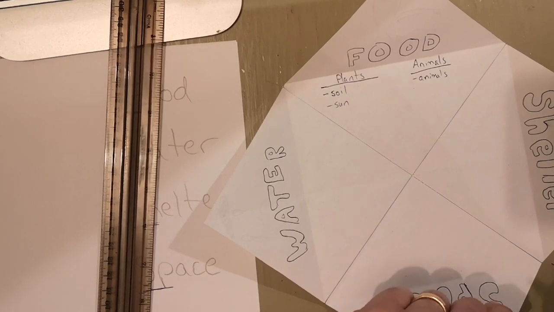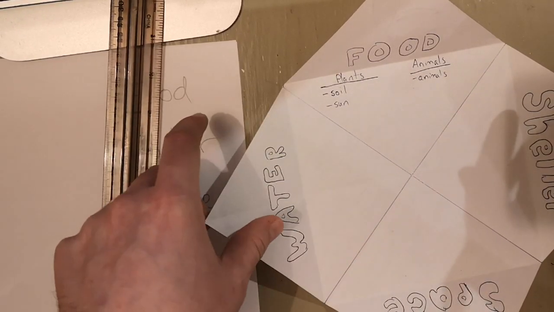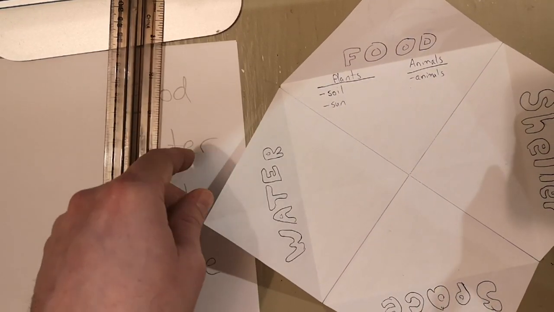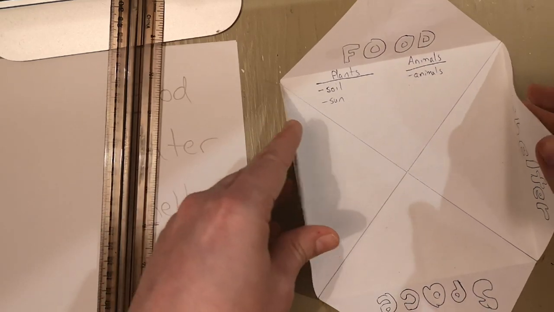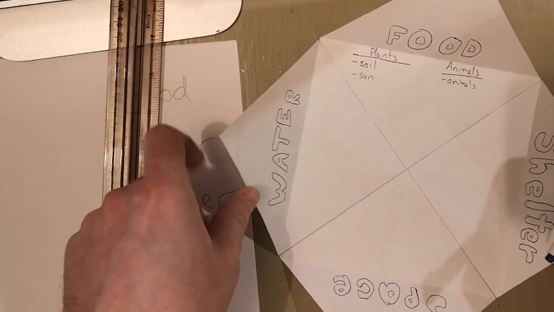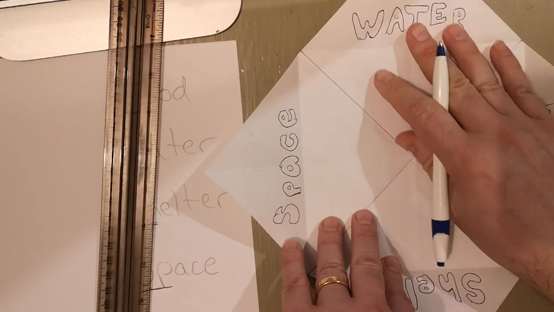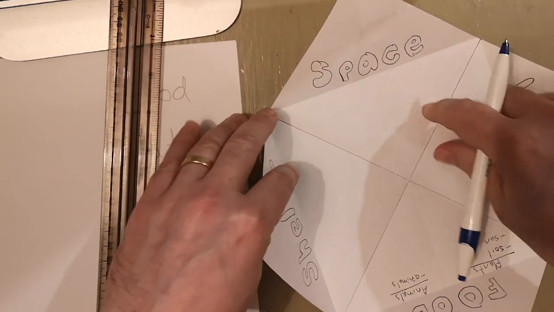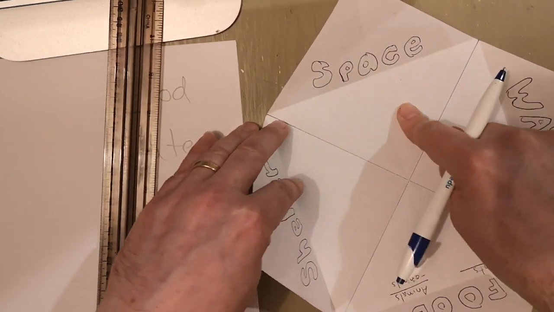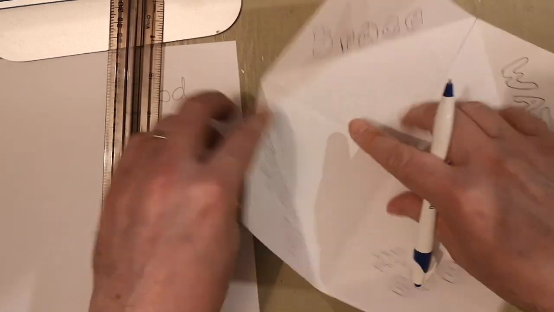And what I want you to do is re-watch the video on habitats if you're not sure what habitats are, and get ideas from there as to what are the different jot notes that you can put into each one of these sections. All you're going to do is fill in this bottom triangle here underneath each heading.